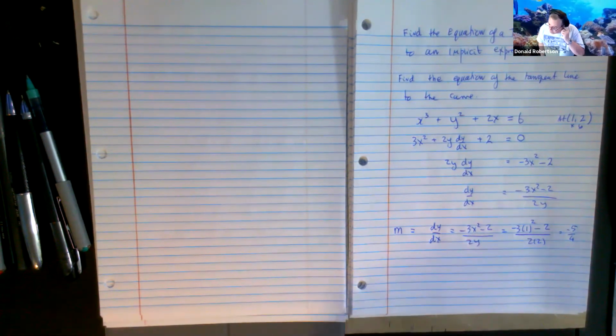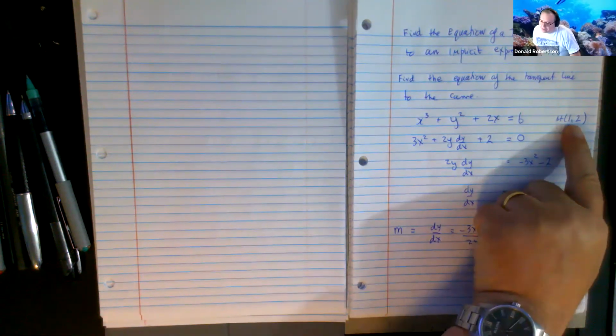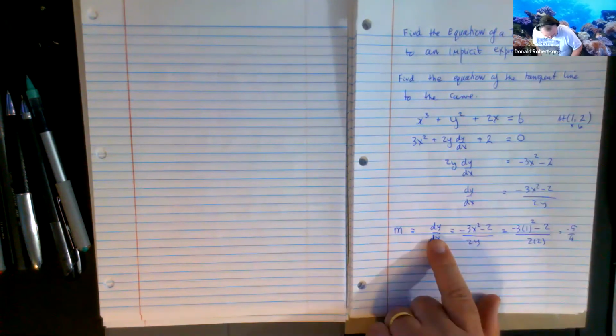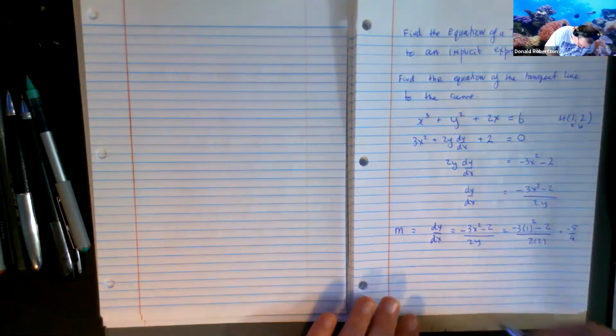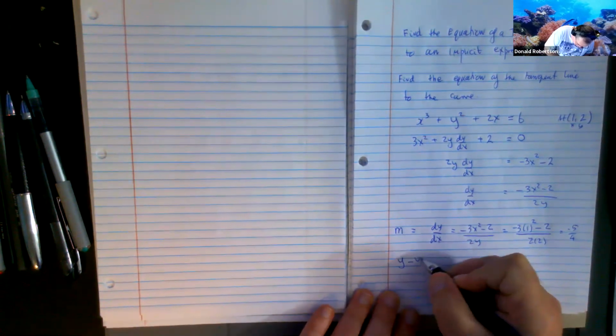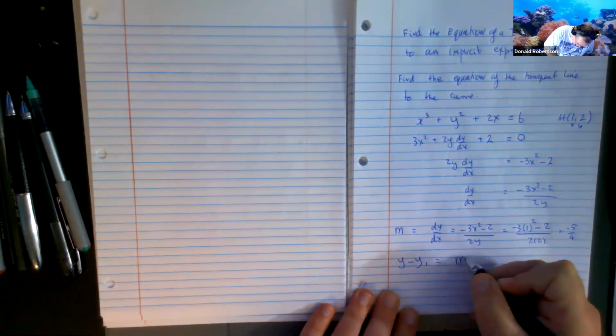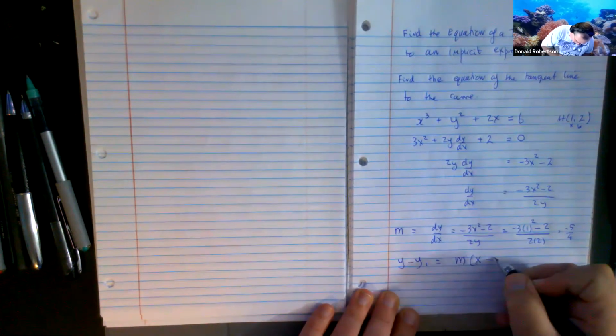Are you happy about how I found the slope of the tangent line at this point? Have you noticed that the only real difference is that I use the x and y values, where typically you would just use the x coordinate? So this is the derivative at that particular x and y combination. You get -5/4. And then you do y take away y1 equals m times x take away x1.